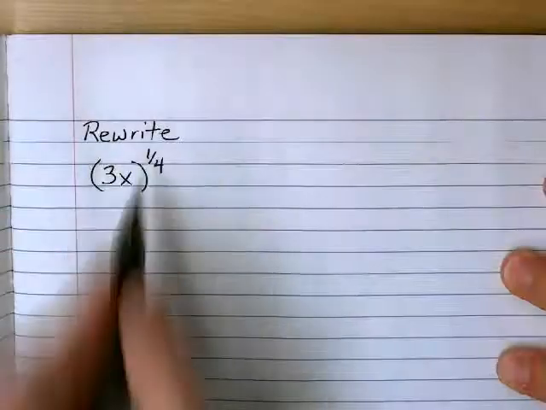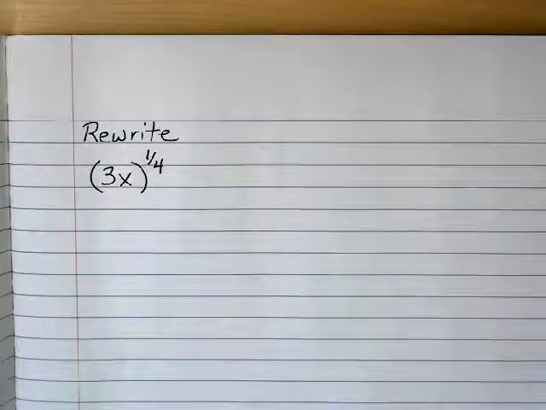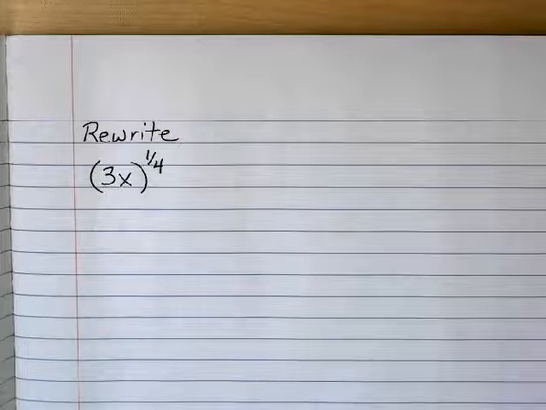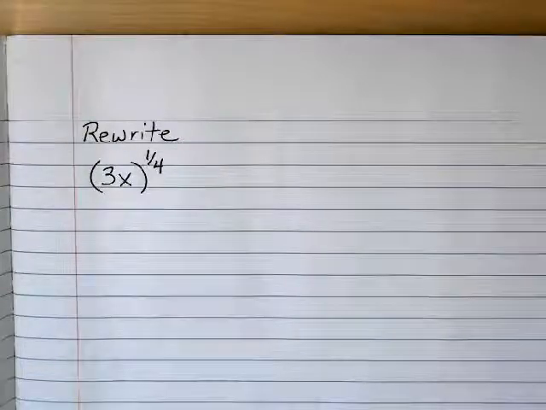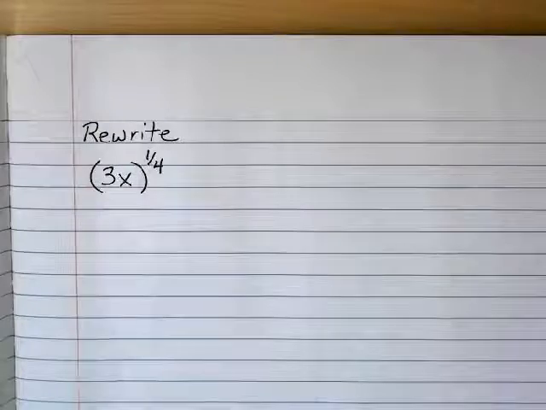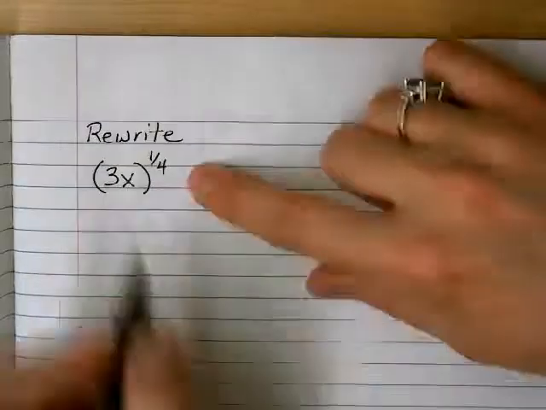I can leave that up on the board too. It's like going back and forth between this way and this other way: radical expression and rational expression. And it can go back and forth. So I wrote 3x to the 1/4 power.